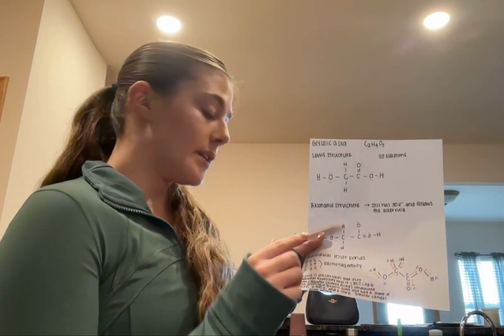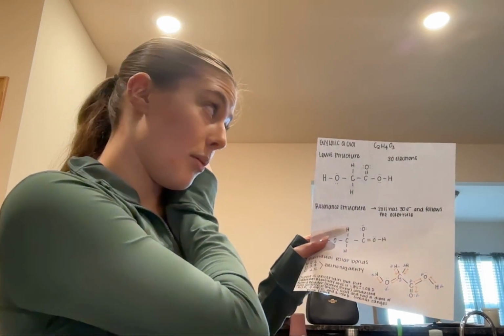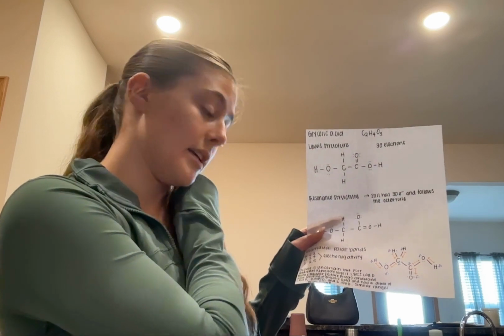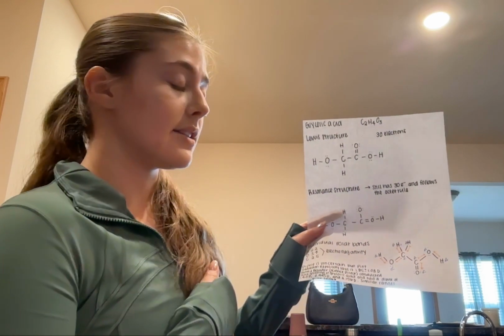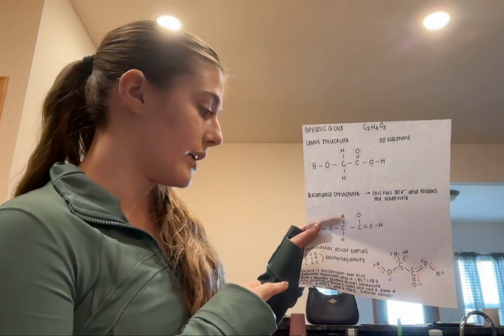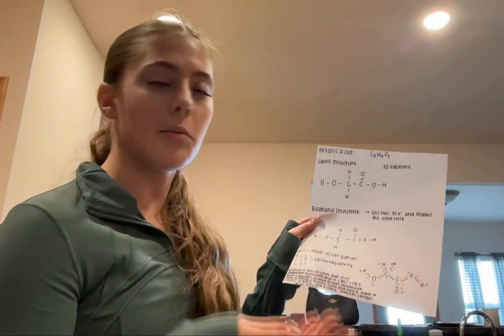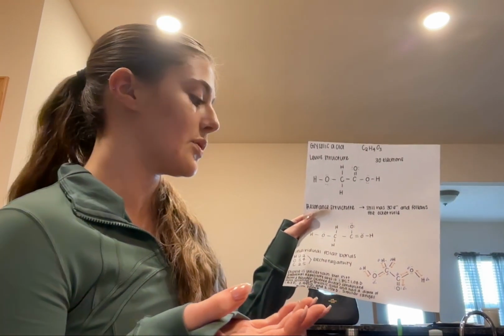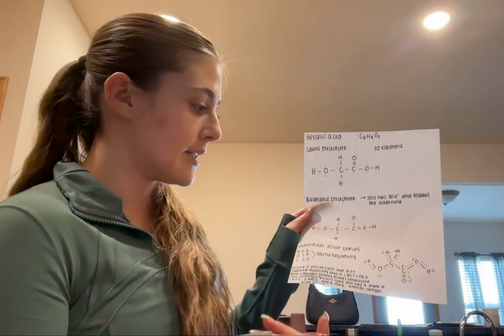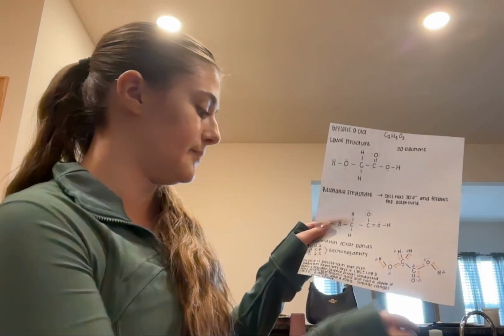Now, in terms of dipole, the dipole for glycolic acid is uncertain. I did some research, and the Pitt quantum repository says that it is 1.85 plus or minus 1.08 dipole units.